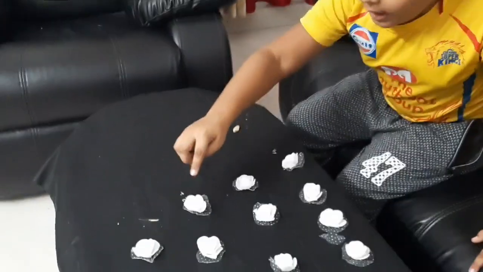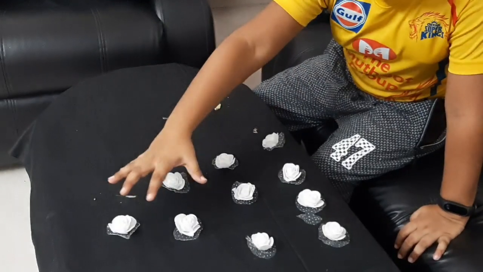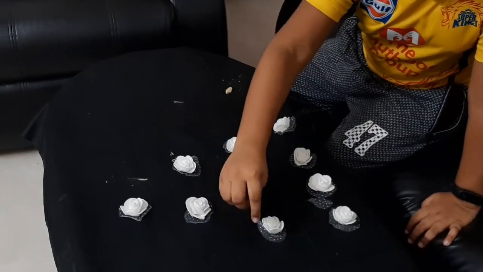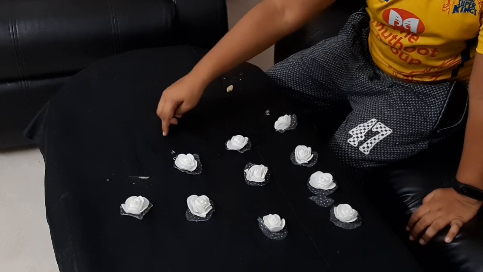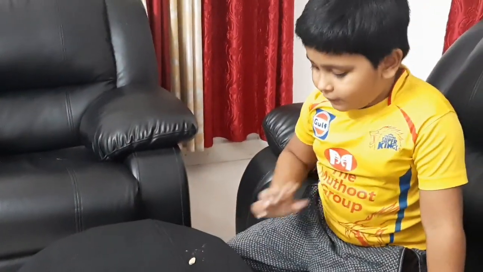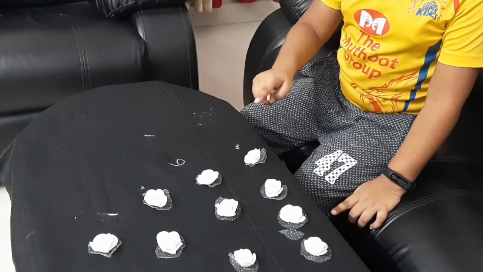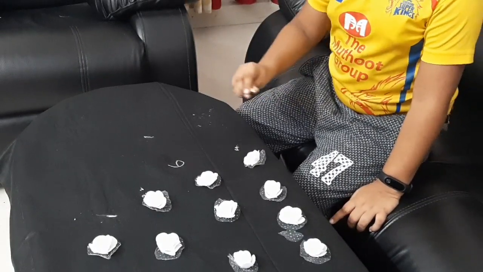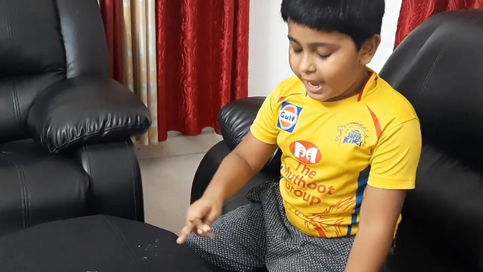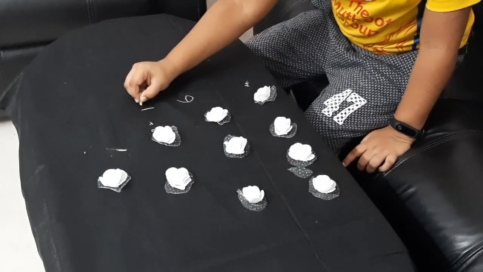Adding 1 and 2, we get 3. Now 3 means 1, 2, 3, and adding another 3, we join them. That will be 6. In the last row, we have 4 flowers. And adding 6 and 4, we make 10. Very good.